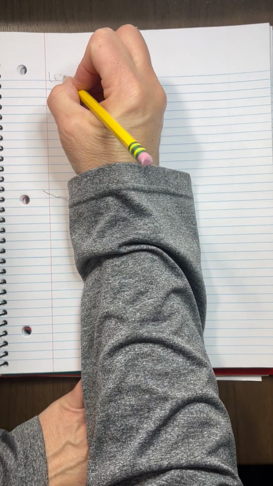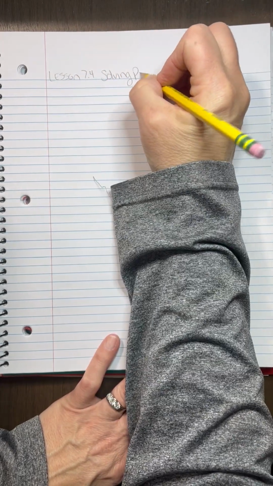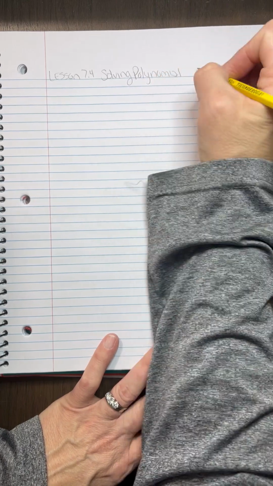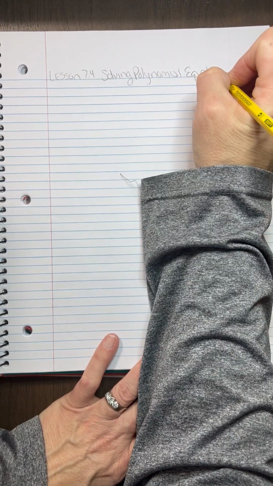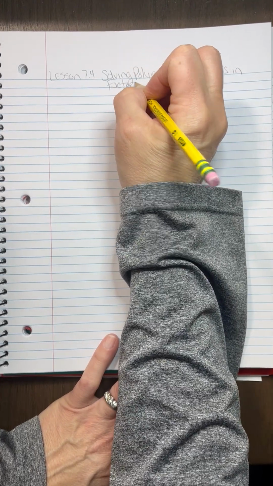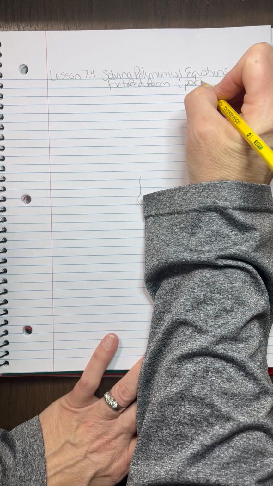Okay, lesson 7.4, solving polynomial equations in factored form, and this is part 3.